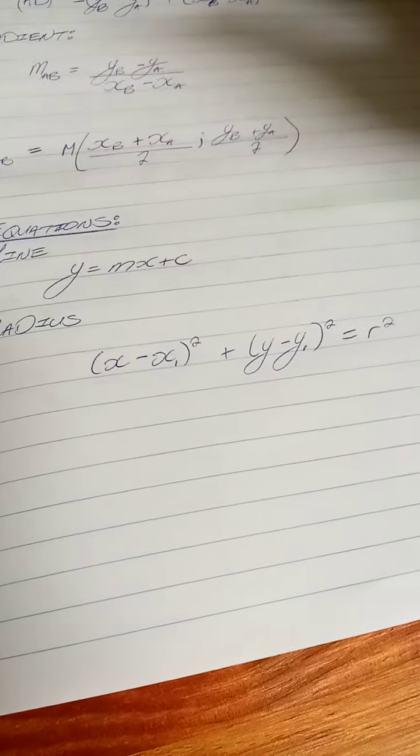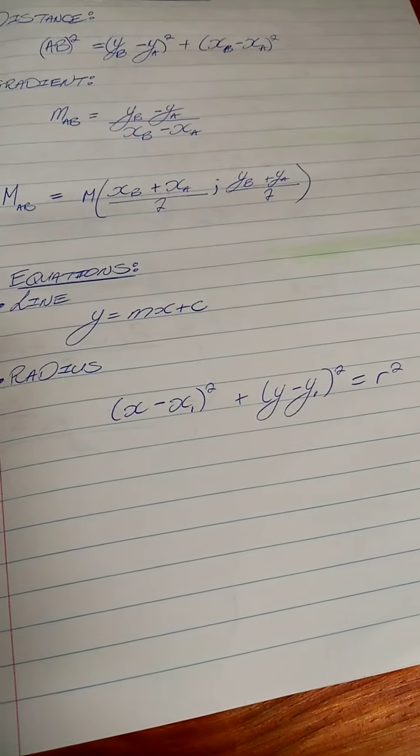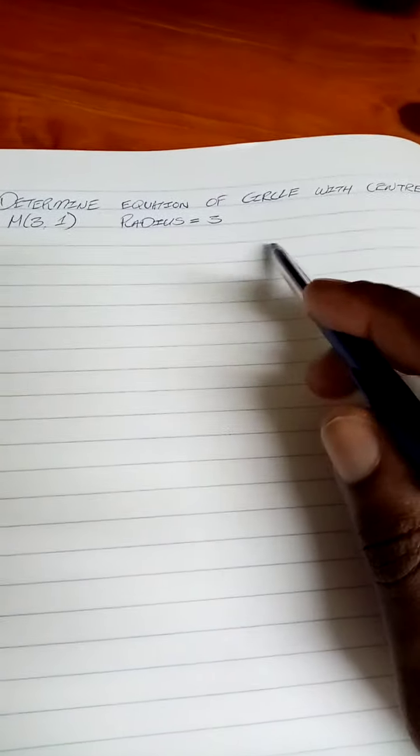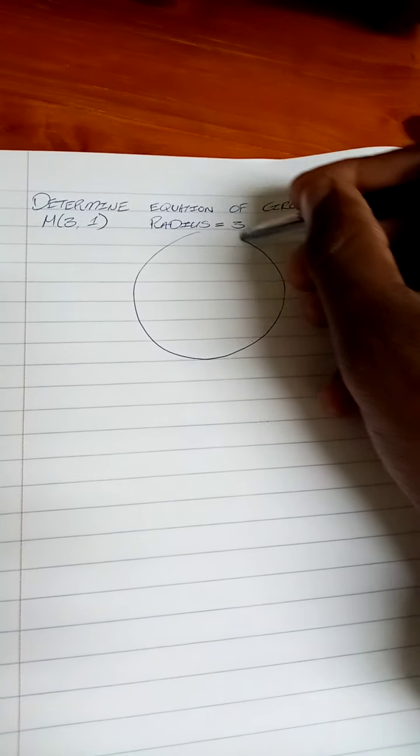Okay, let us practice this by looking at a few examples. This is going to be the example: determine the equation of the circle with the center being the midpoint here. Let's draw a circle here.